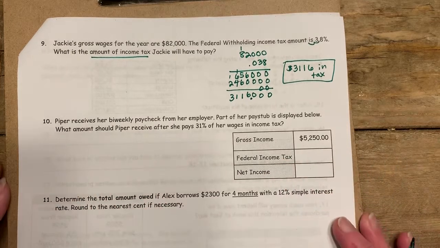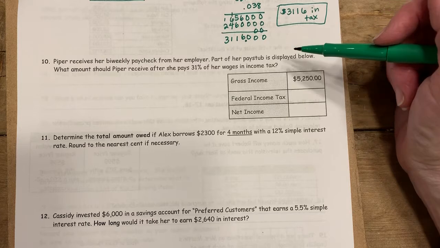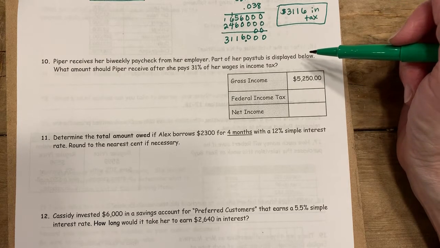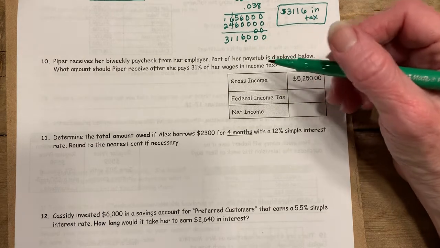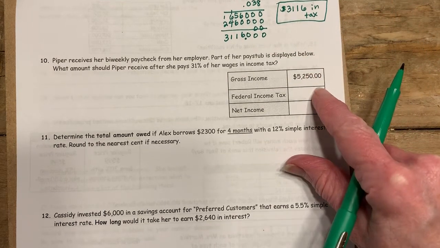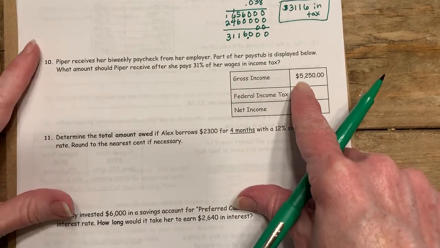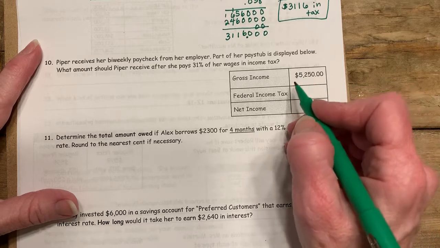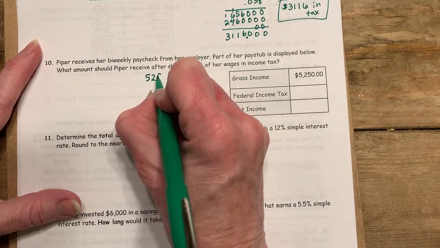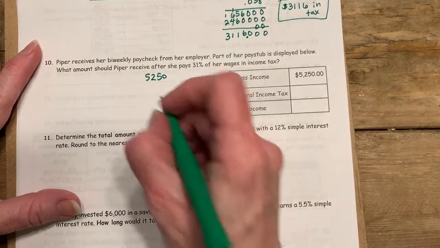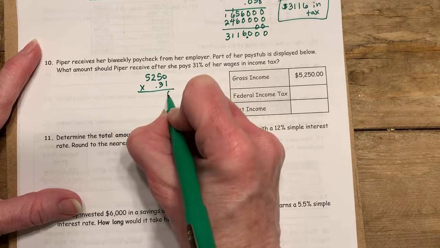All right, number 10, it says Piper receives her biweekly paycheck from her employer. Part of her pay stub is displayed below. What amount should Piper receive after she pays 31% of her wages in income tax? So this is a very similar problem. I'm trying to find 31% of this amount here and then find that net income. So this is a shortcut one as well. I'm going to use the 5,250. There are no cents, so I'm not even going to bother with that. If I change the 31% to 0.31, I just need to multiply.